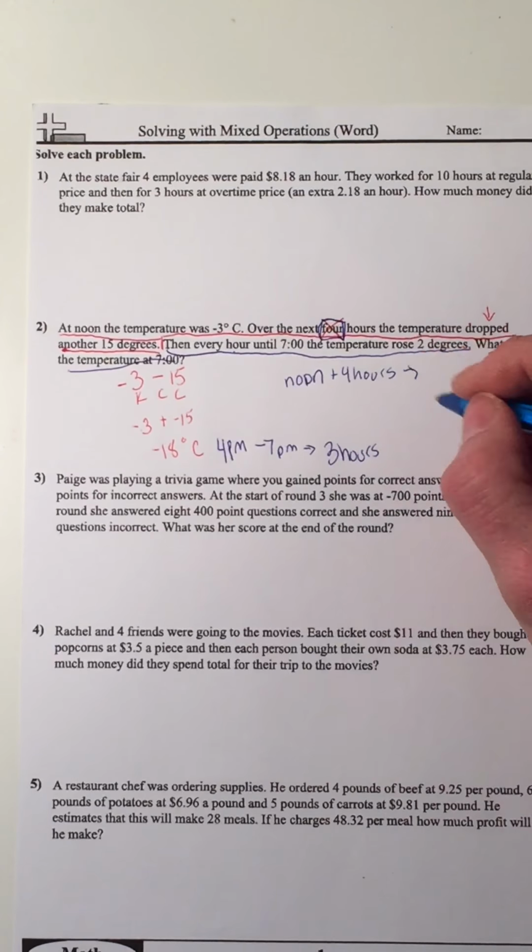So now we're going to have this answer here, -18 plus 6. Opposite signs, subtract, keep the sign of the larger number. So I'm thinking 18 minus 6 is 12, and I keep the negative. So my final answer is going to be -12. So it's just a matter of breaking the problem up into different steps. That problem had 2 steps.